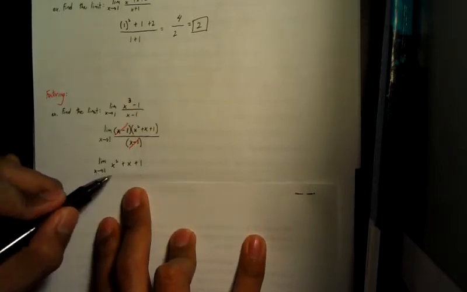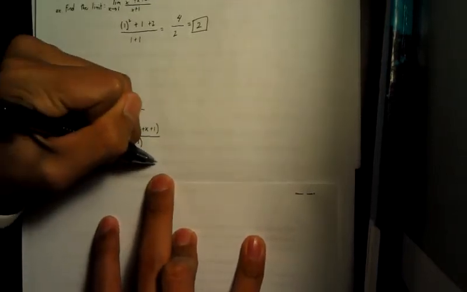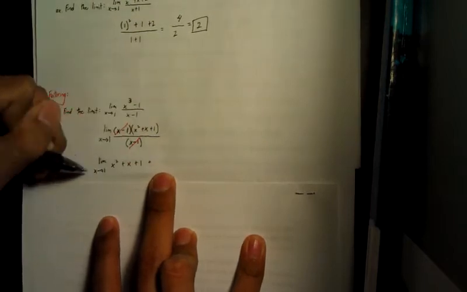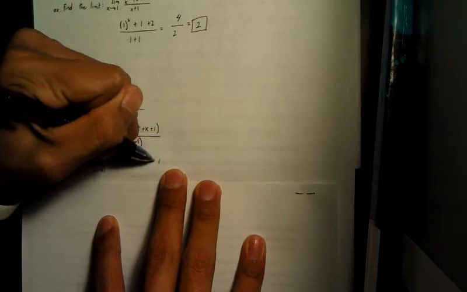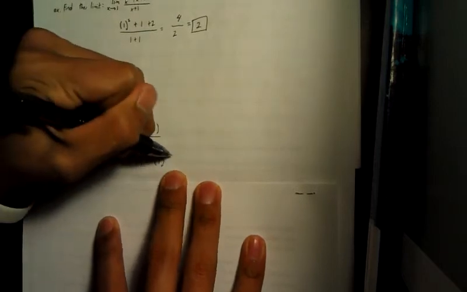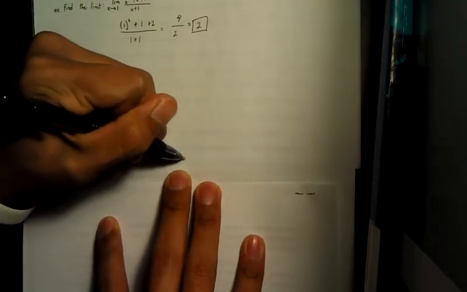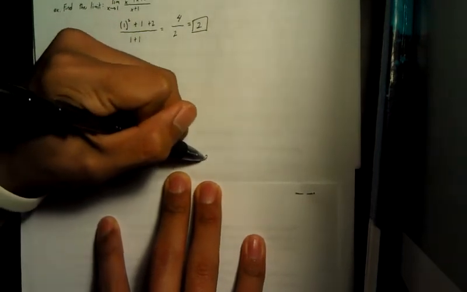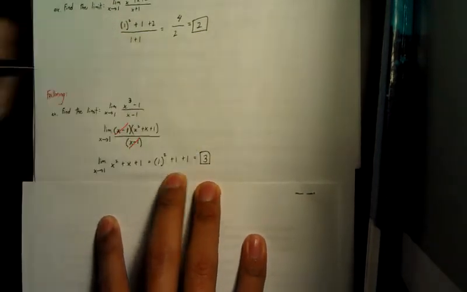From here you can do direct substitution, which means you can drop your little limit annotation. 1 squared plus 1 plus 1, and that's going to equal 3.